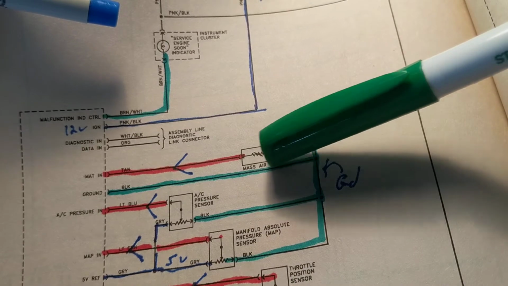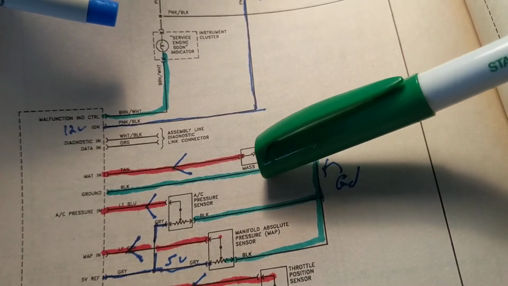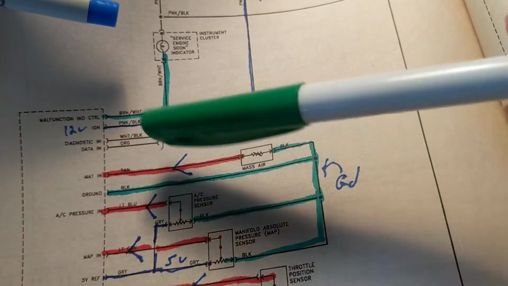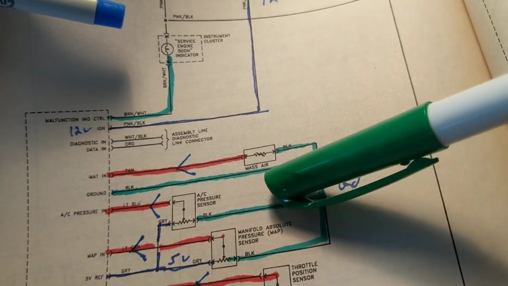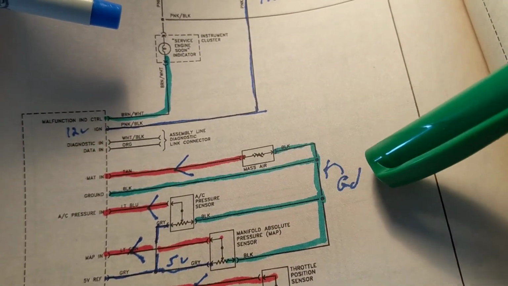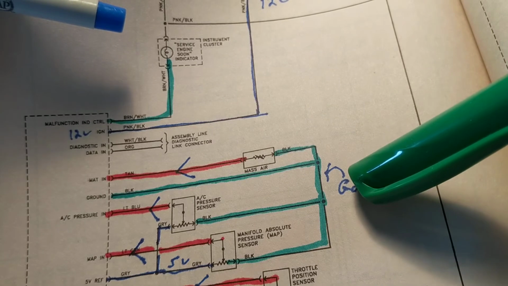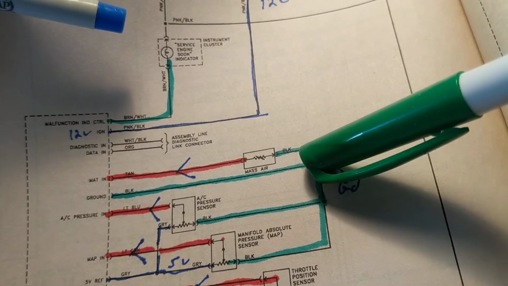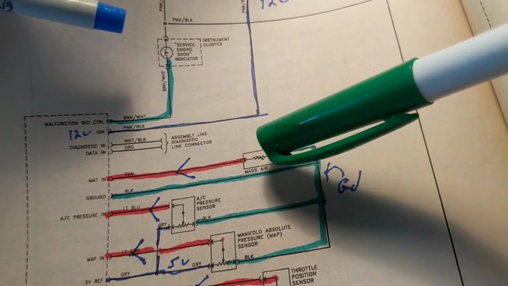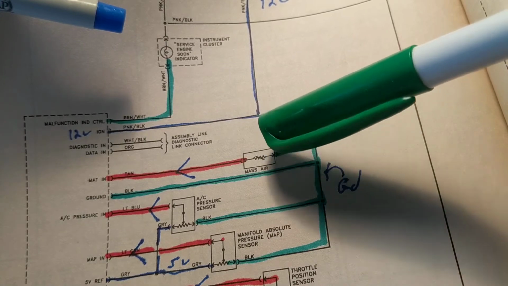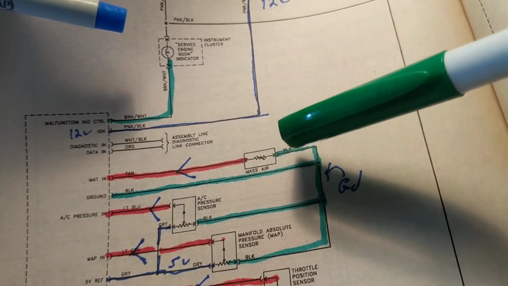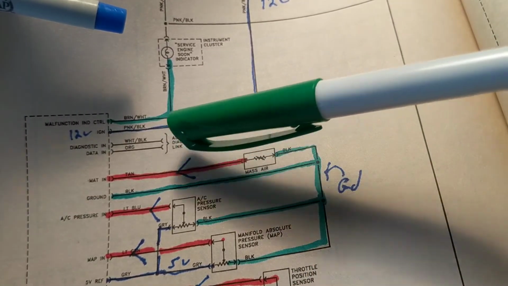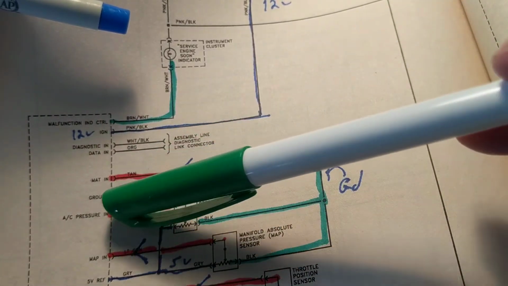So therefore, the input going into the PCM changes also according to how much air is coming in through the air chamber. More air, more fuel. Less air, less fuel. So that is the idea of fuel injection. Once air passes through it, more air comes in, and the voltage will change over here.